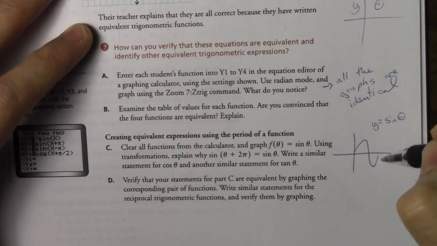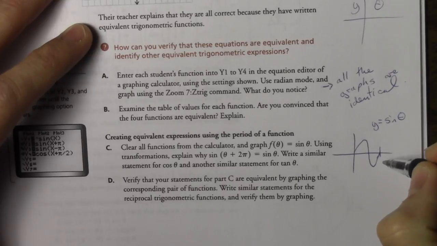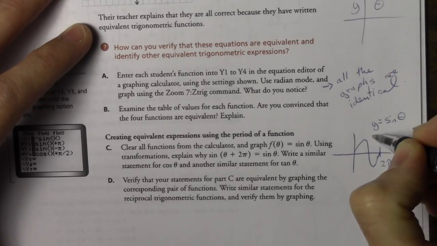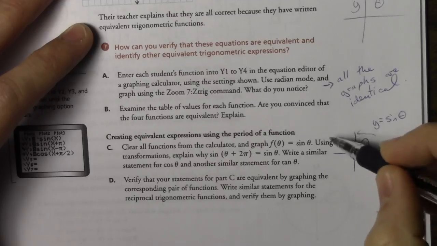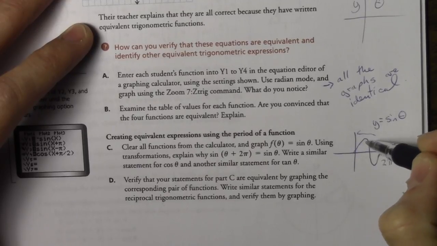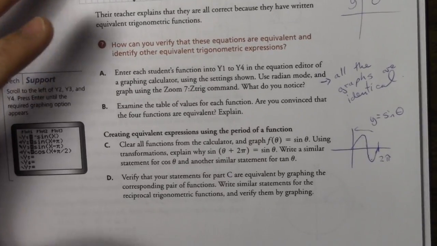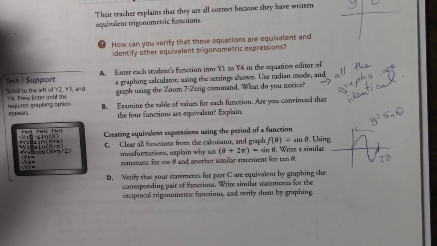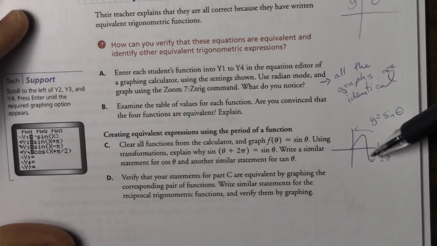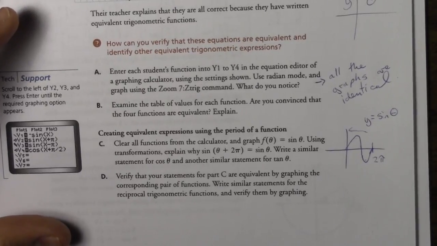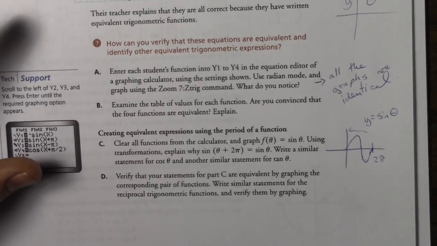so we're moving this graph its entire period, this is 2 pi. So the full graph is moving to the left 2 pi. So this point here is going to end up over here. So what we end up with is the identical graph. Okay? So any trigonometric function that we translate in either the positive or the negative direction, we're going to end up with the same graph as long as we translate it by the same period. Okay? Any questions about that so far?